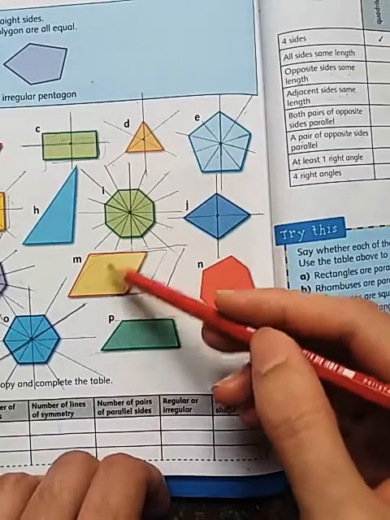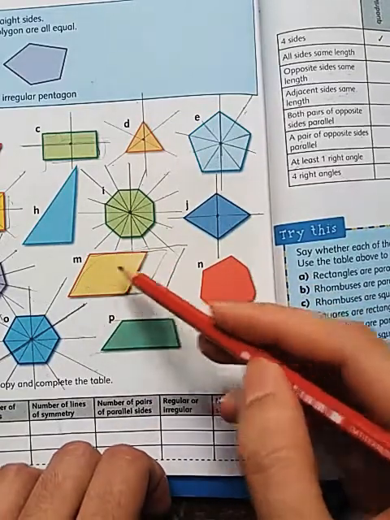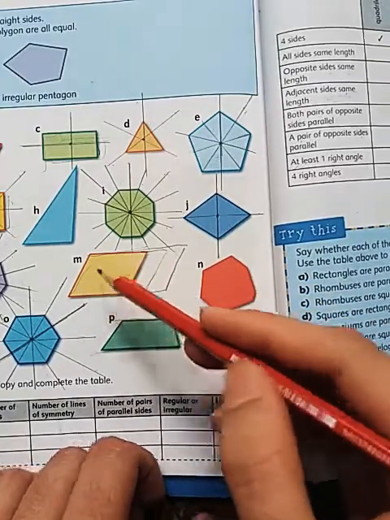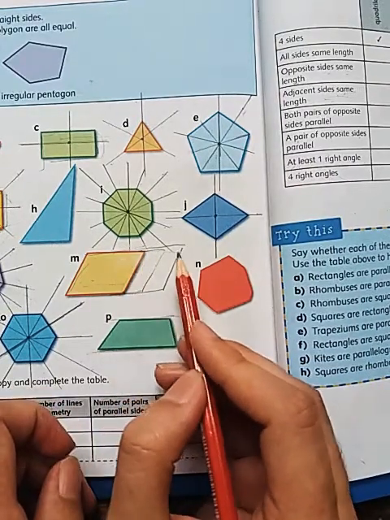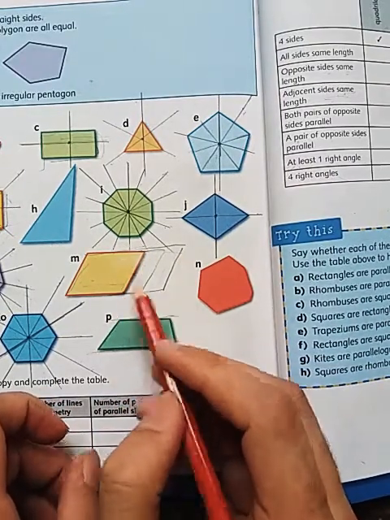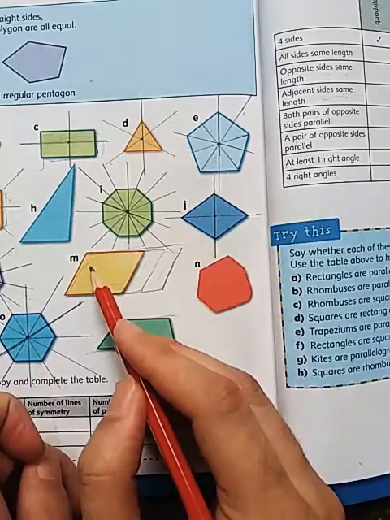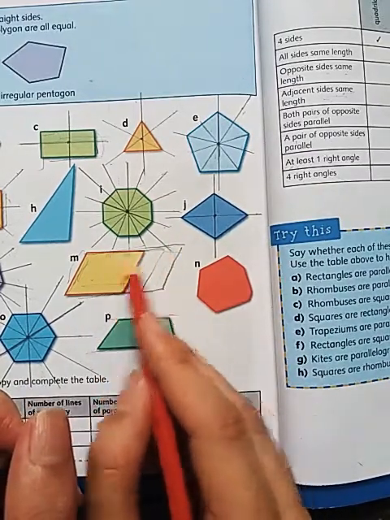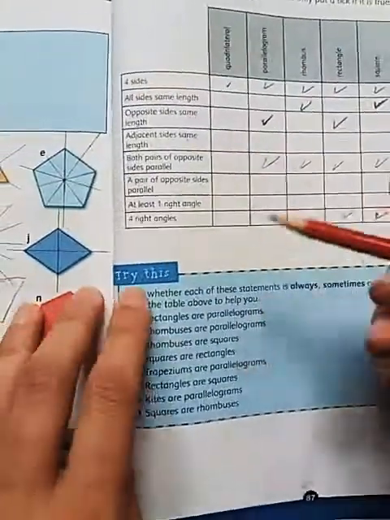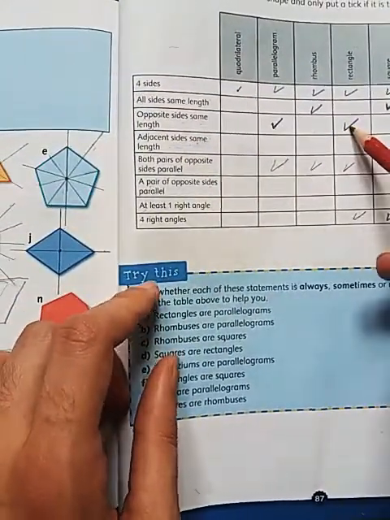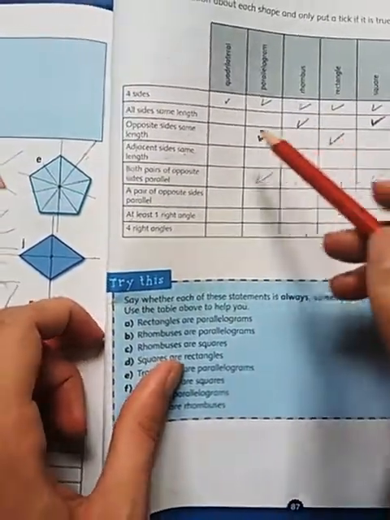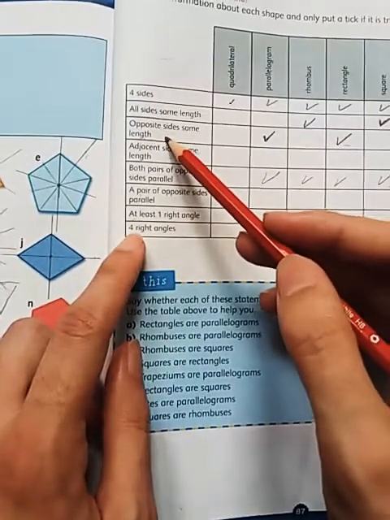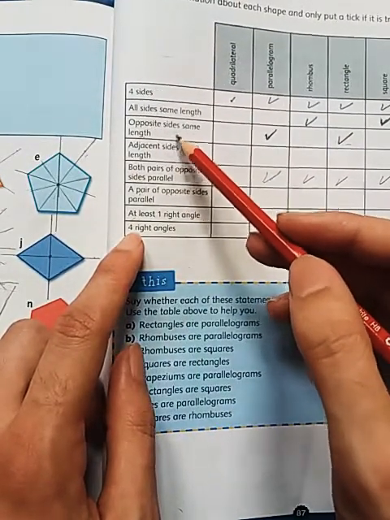The 2 opposite sides have to have the same length. Even if I extended my parallelogram like this, this side will still be equal to this side, and this side will still be equal to this side. So for parallelogram and for rectangle, this is true. The opposite sides have to have the same length.